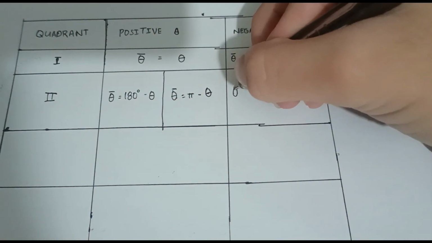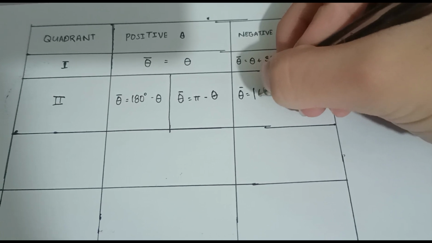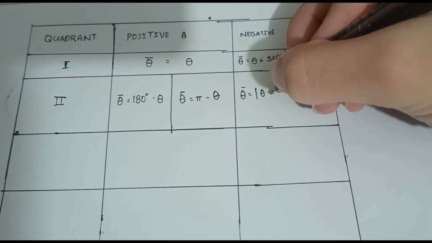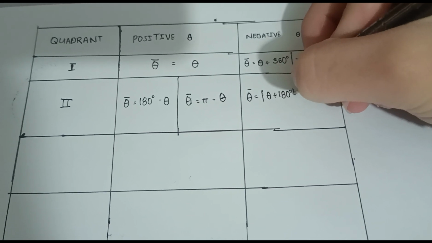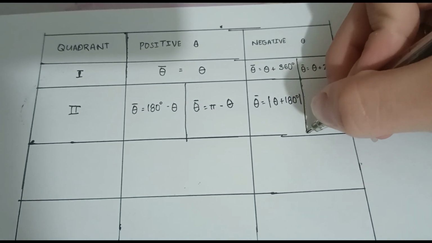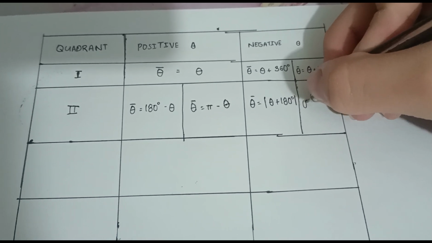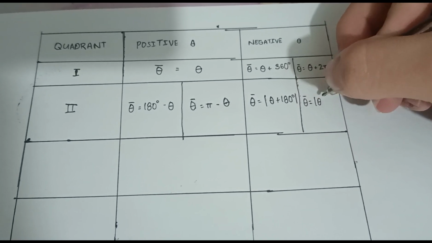And if the given angle in quadrant number 2 is negative, we will use the formula: reference angle equals the absolute value of the given angle plus 180 degrees, or reference angle equals the absolute value of the given angle plus pi.